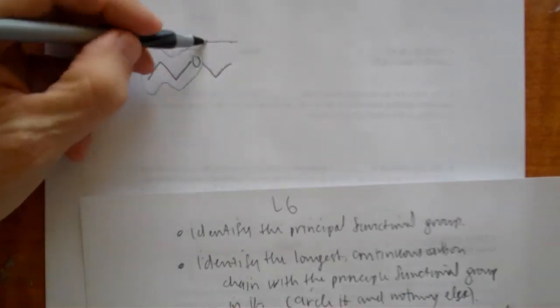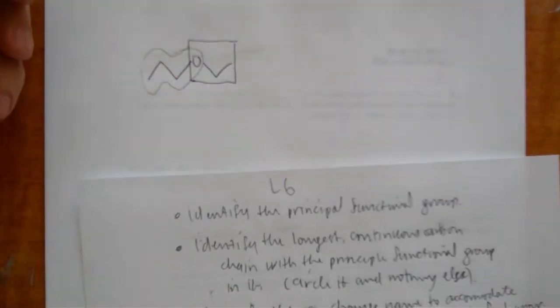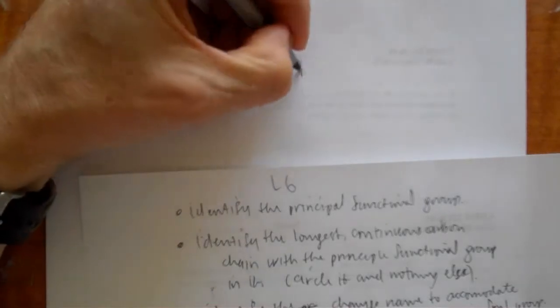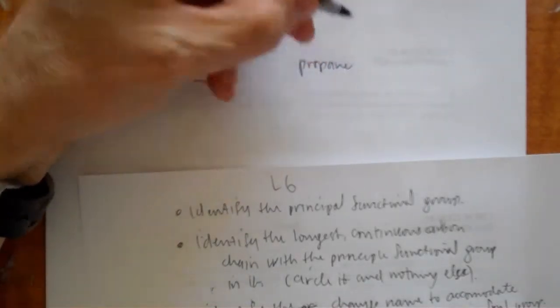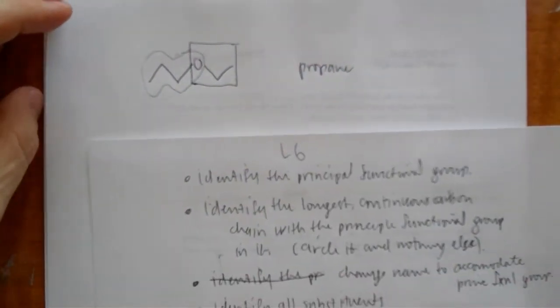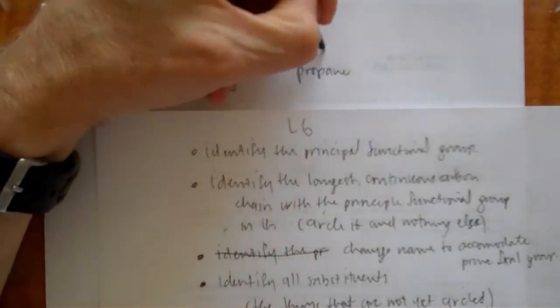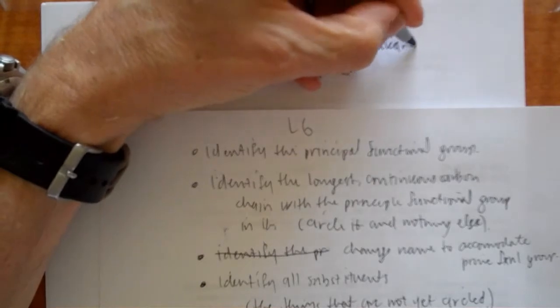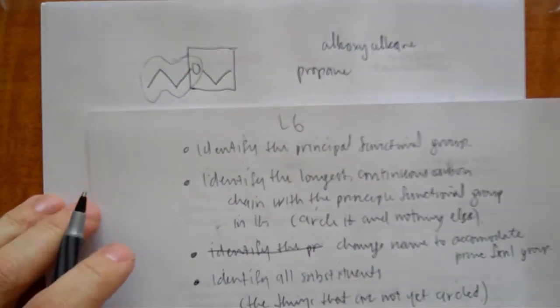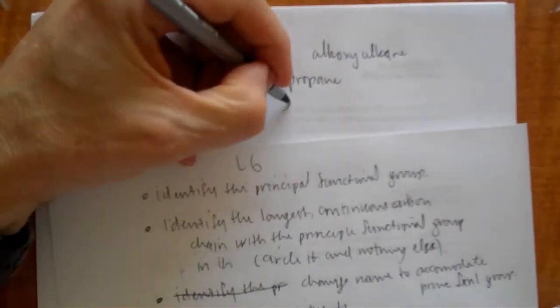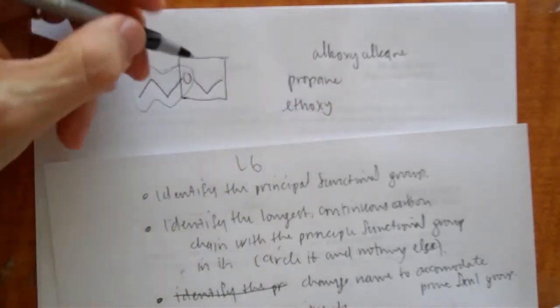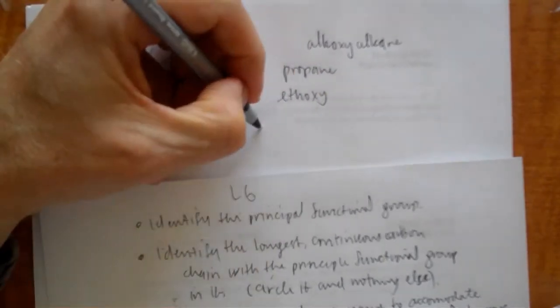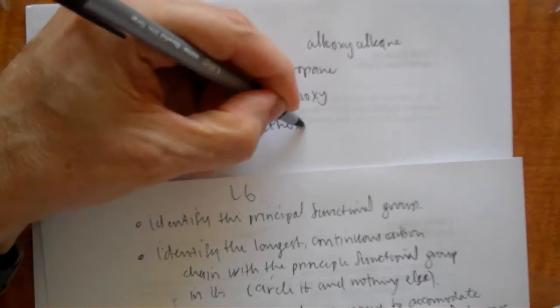So we're going to name this as the substituent. 1, 2, 3. Propane. The way that we name ethers is alkoxy, alkanes. So what's the substituent on there? 1, 2. Ethoxy, which I've just named. So the name of this is ethoxypropane.